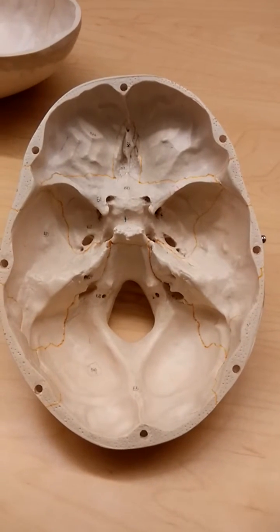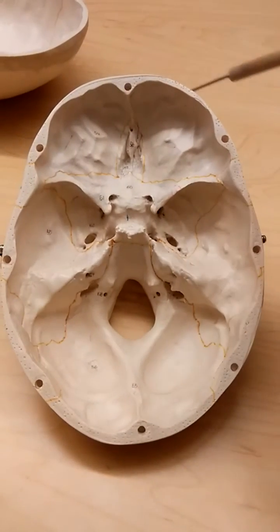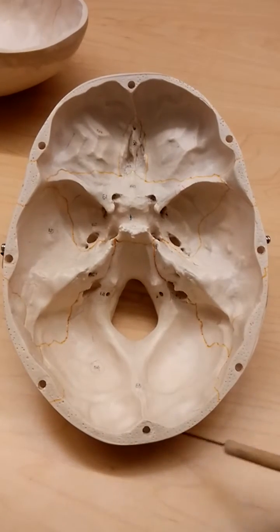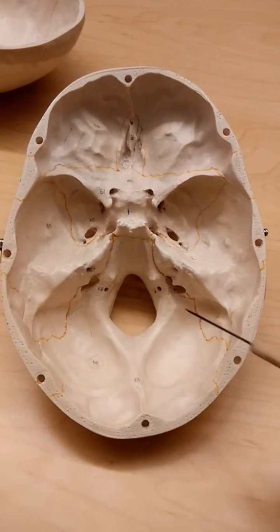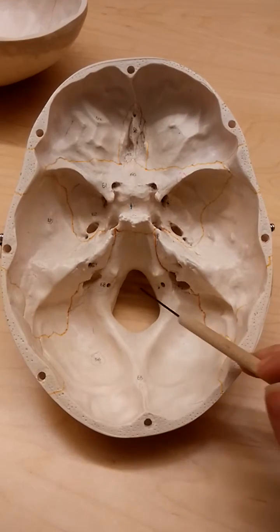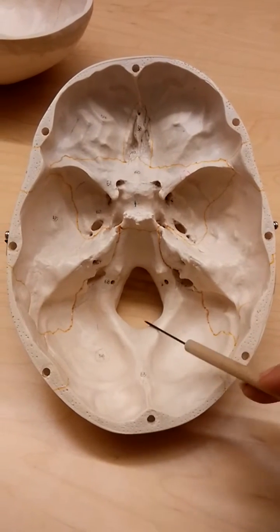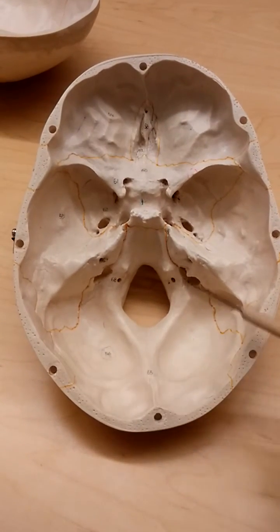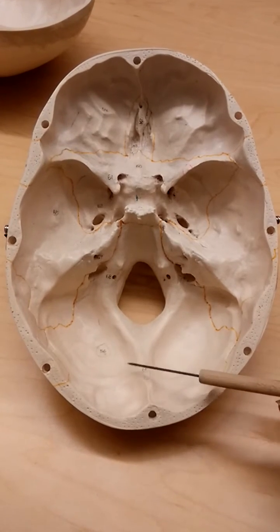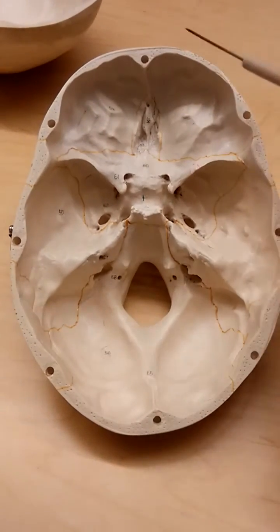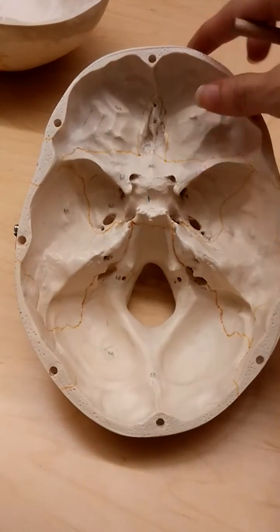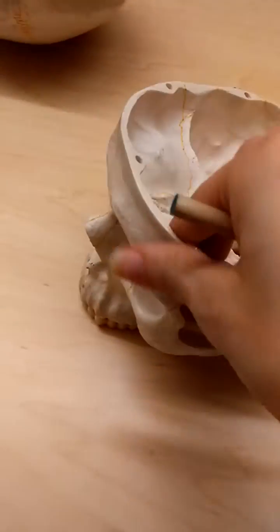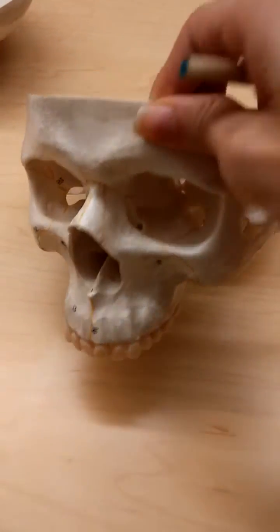This is an internal view of the skull. Right now, this is the anterior surface, and then this is the posterior surface. You can always tell this is the posterior surface because of this large foramen magnum, so you'll know that this is the occipital bone. And then this is the anterior surface, so this is the frontal bone. I'm going to touch it right here, and you can see where you're looking at. So that's the frontal bone.